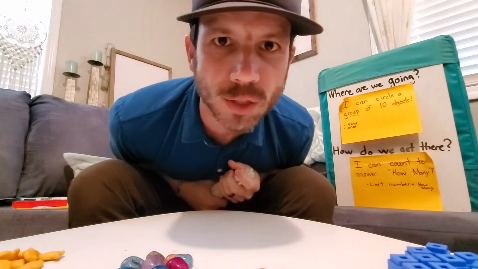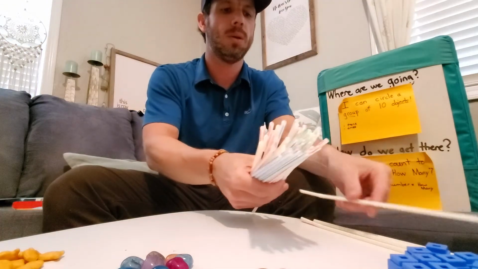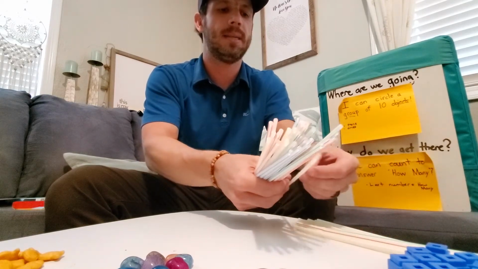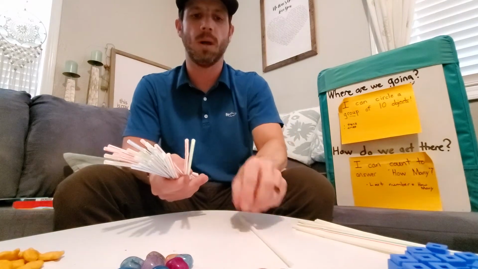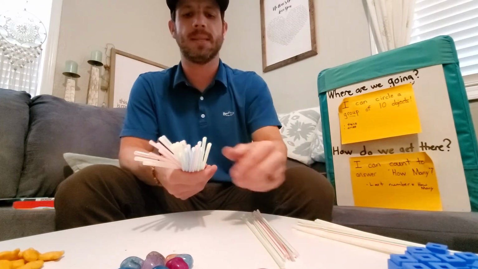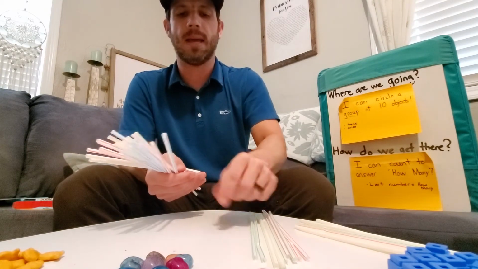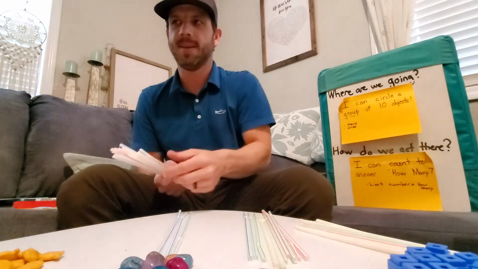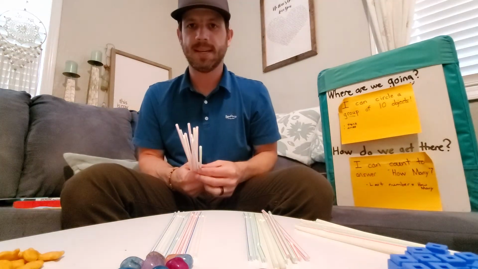So then maybe we might be able to start thinking like mathematicians, and maybe we can count our groups of 10. So here's 1, 2, 3, 4, 5, 6, 7, 8, 9, 10. There's my 10 straws to go with my 10 cubes. Let's do straws for our pennies. 1, 2, 3, 4, 5, 6, 7, 8, 9, and 10. Awesome. Let's do it again for our rocks. Ready? 1, 2, 3, 4, 5, 6, 7, 8, 9, and 10.